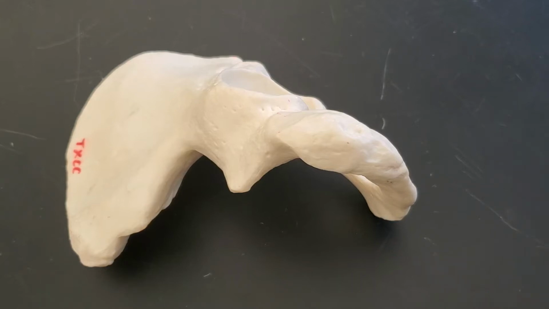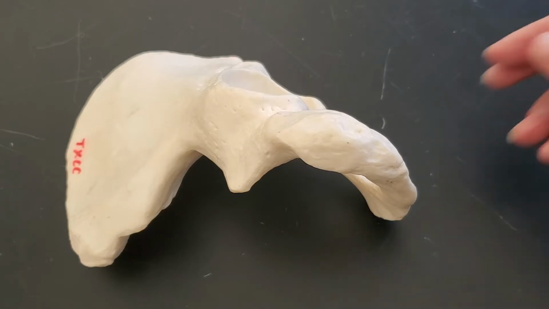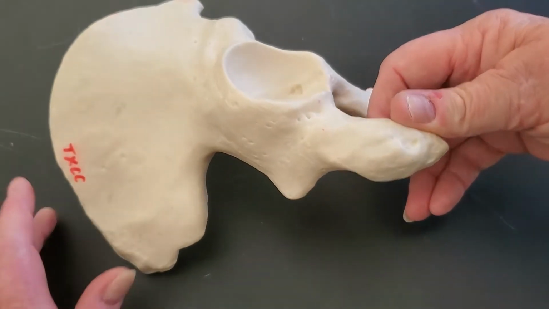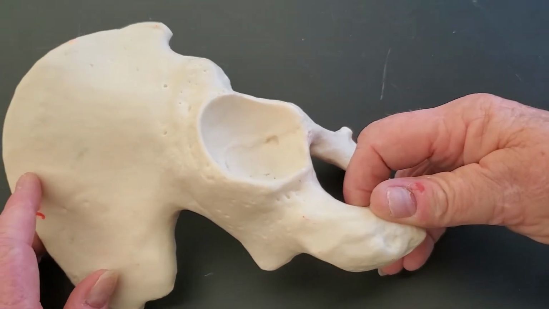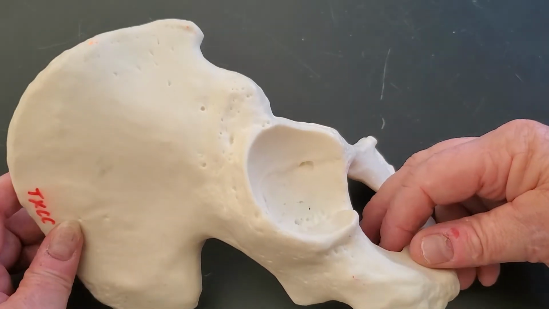Okay, so here is the os coxae, formerly known as the pelvic bone. It's no longer called the pelvic bone, it's called the os coxae, or the coxal bone. It is made up of three bones that are fused together, the ilium, the ischium, and the pubis. And as you can see, it's a very large three-dimensional bone.